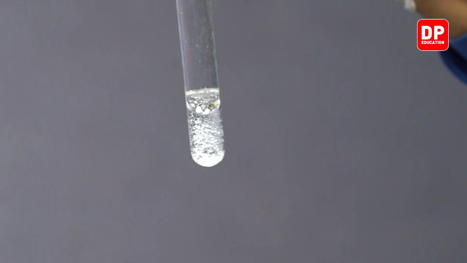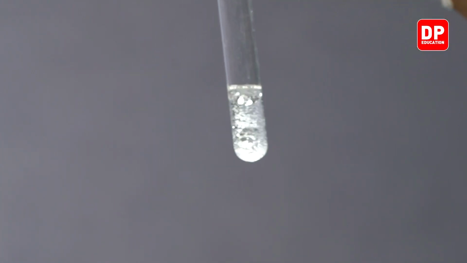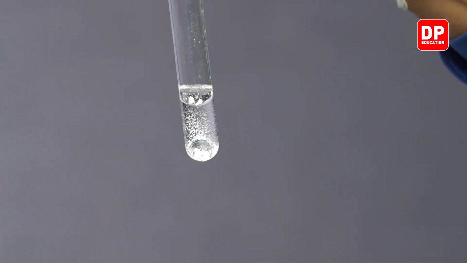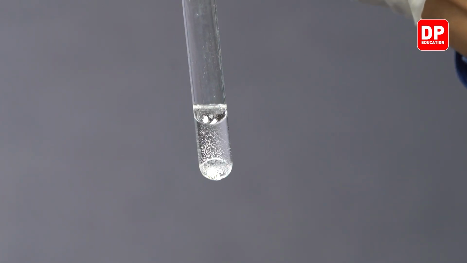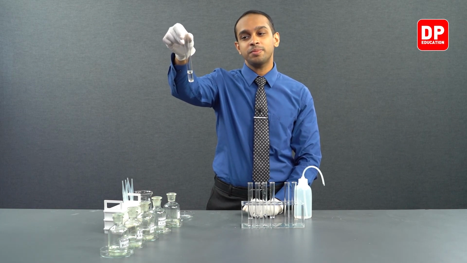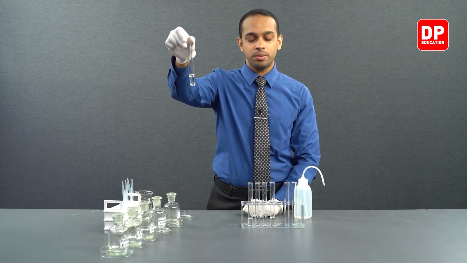Even if you shake it, you can see acetophenone droplets are formed, but after shaking for a while, acetophenone will sink to the bottom due to its high density and separate out as two layers. Right? So this indicates very clearly acetophenone is not soluble in water.